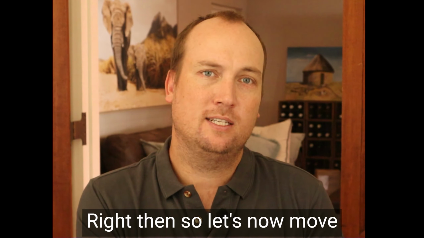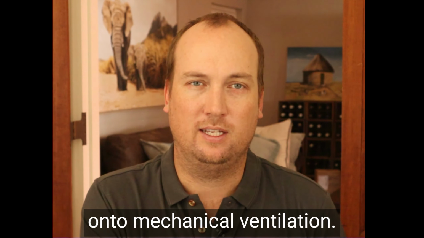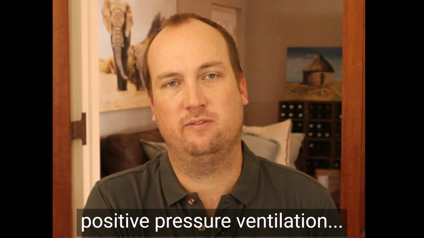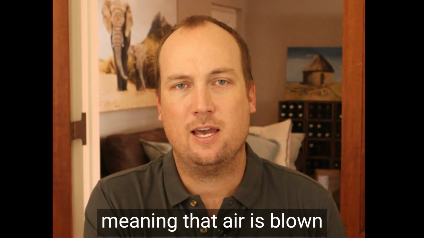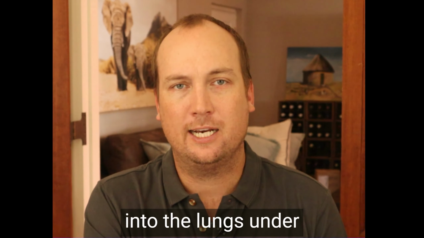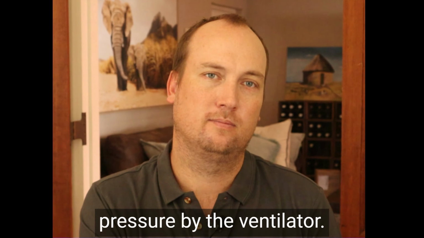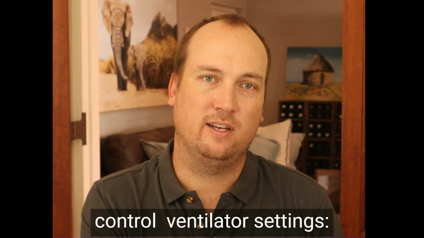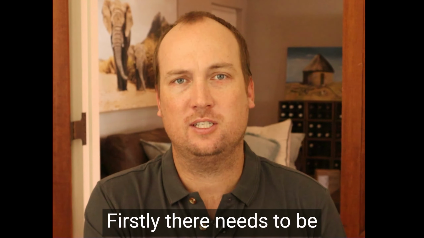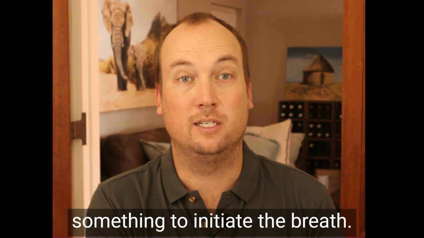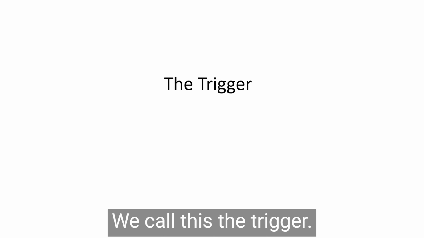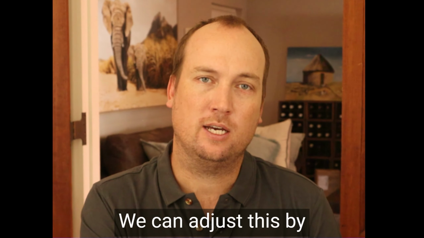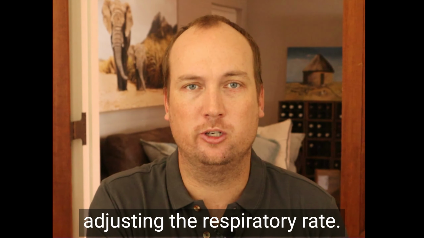Right then, so let's now move on to mechanical ventilation. Mechanical ventilation is positive pressure ventilation, meaning that air is blown into the lungs under pressure by the ventilator. In order for this to occur, there need to be some control ventilator settings. Firstly, there needs to be something to initiate the breath. We call this the trigger. Usually the trigger is time. We can adjust this by adjusting the respiratory rate.